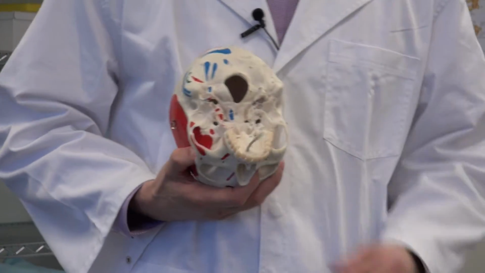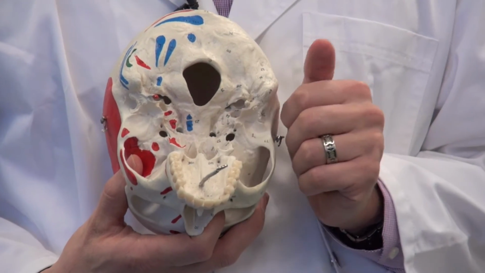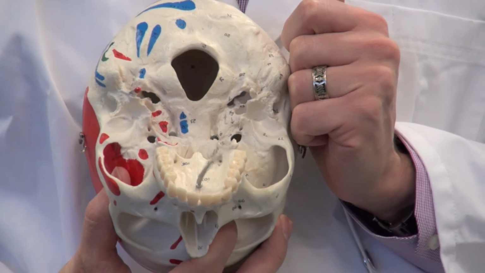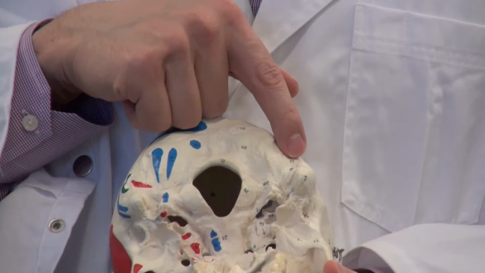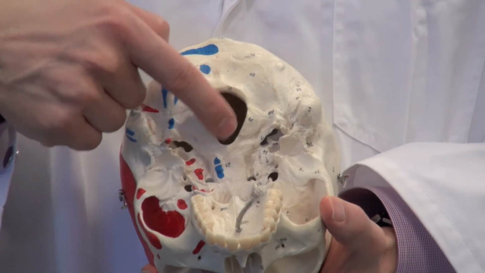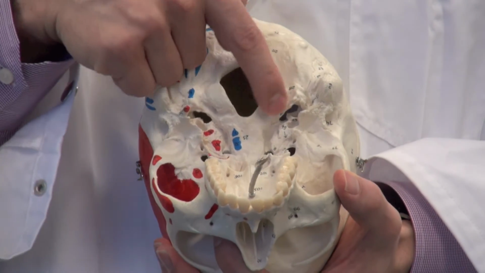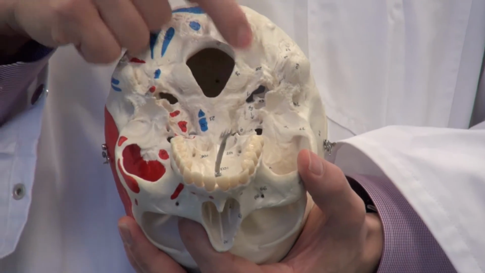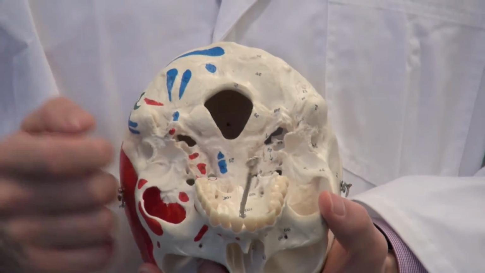Looking inside the oral cavity, the roof is formed mostly by the maxilla, but also partly by the two palatine bones. The occipital bone continues all the way to here, forming the foramen magnum through which the spinal cord passes. Here we see the occipital condyles for articulation with the superior articular surfaces of the atlas. And anteriorly, the occipital articulates with the sphenoid bone.